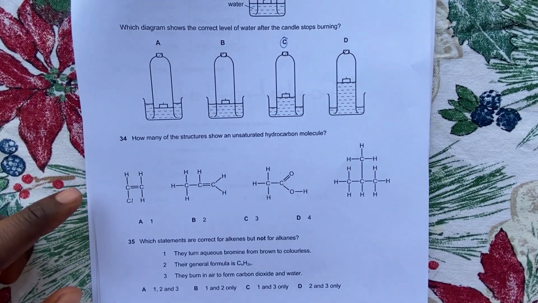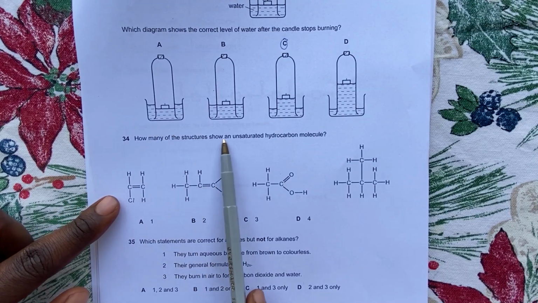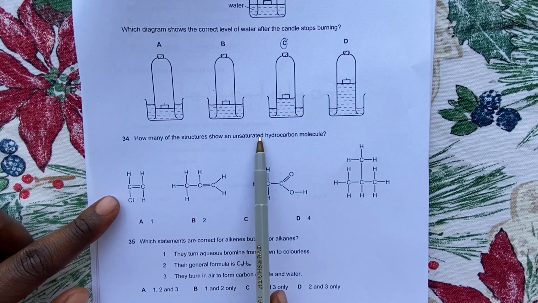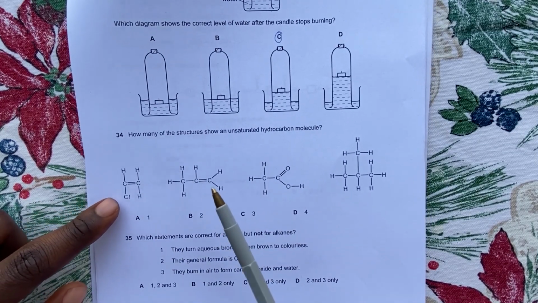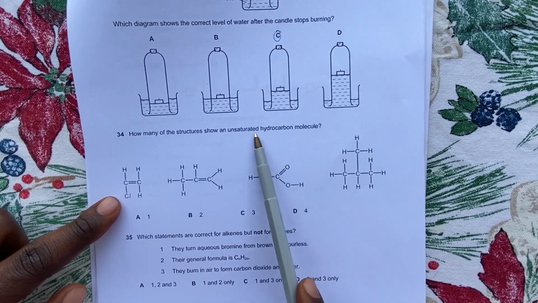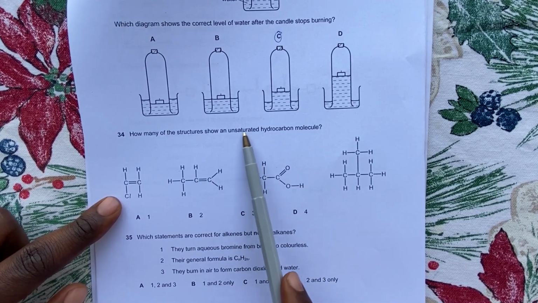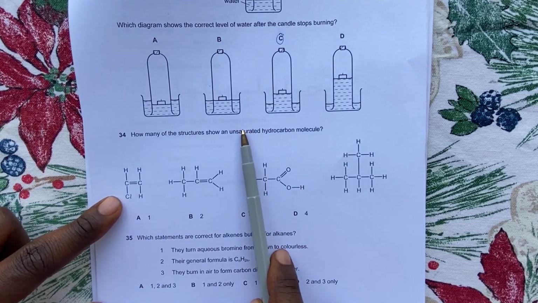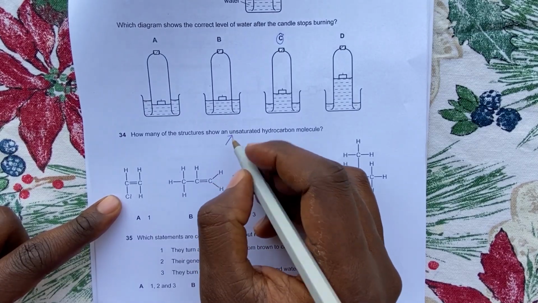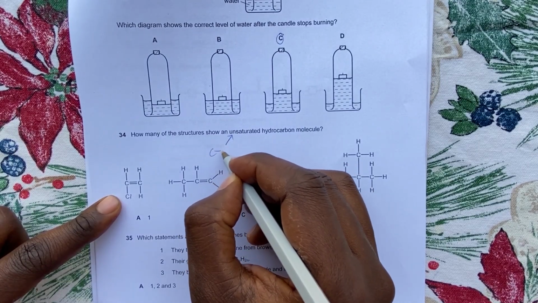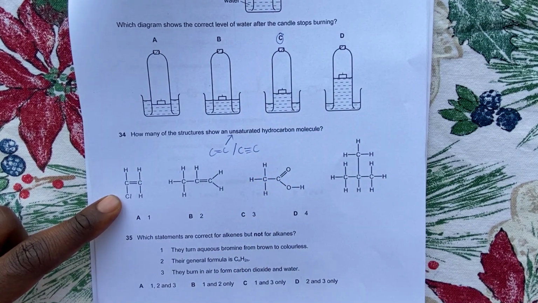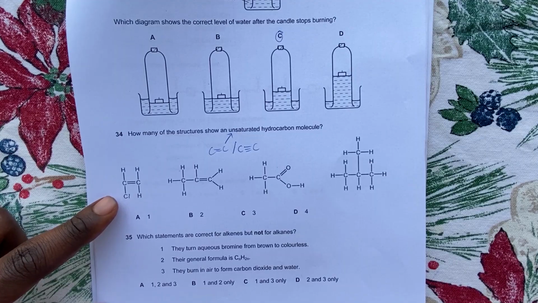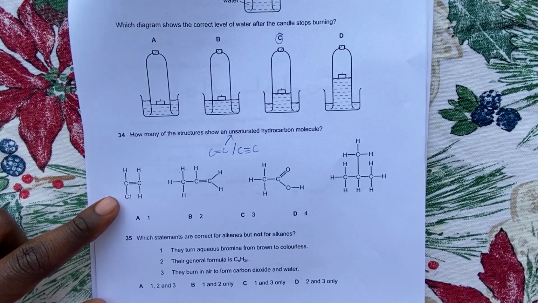Question 34. How many of the structures show an unsaturated hydrocarbon molecule? So here we need to know what is meant by the terms unsaturated and hydrocarbon. Unsaturated means that it contains a double or a triple carbon-to-carbon bond. As long as it is not a single carbon-to-carbon bond, it is referred to as unsaturated.